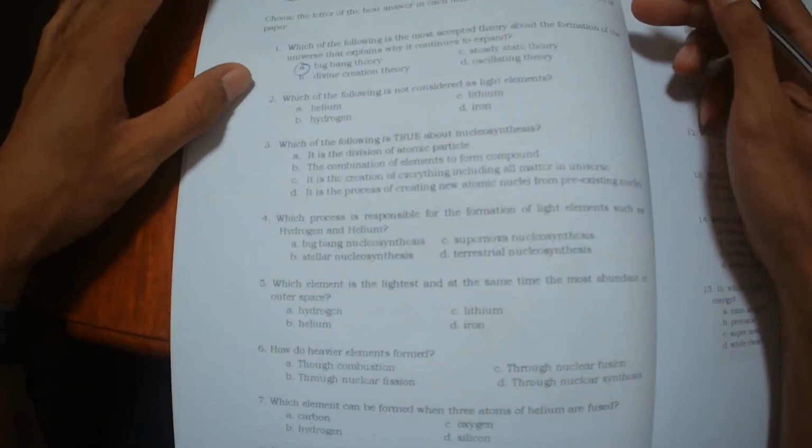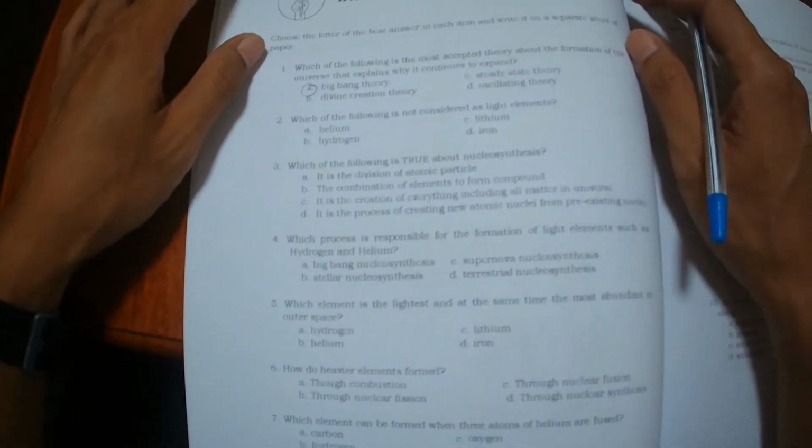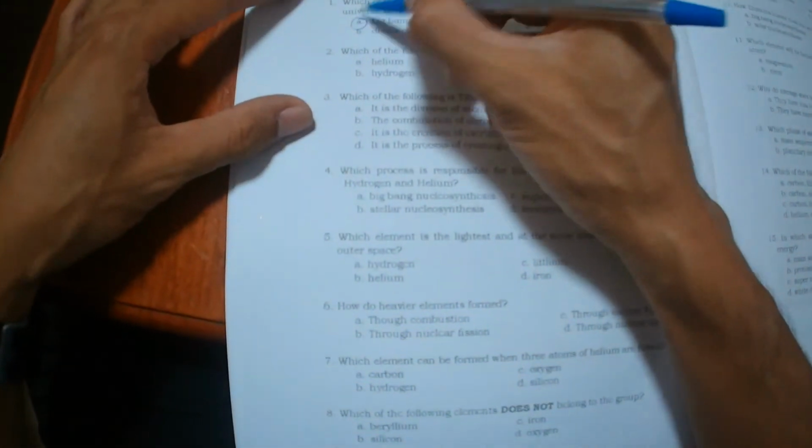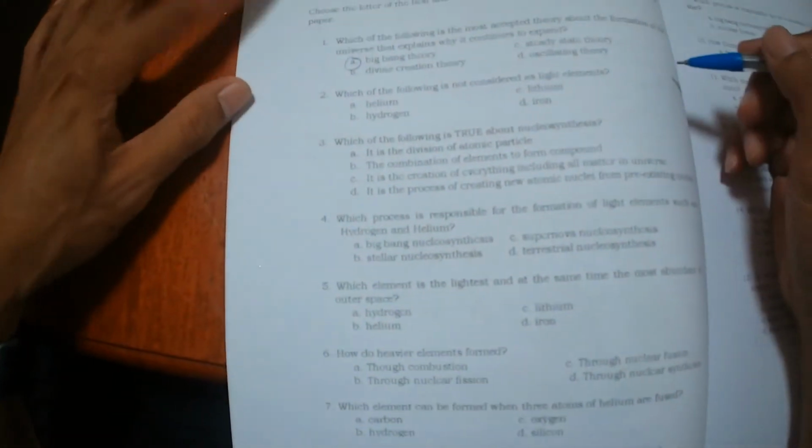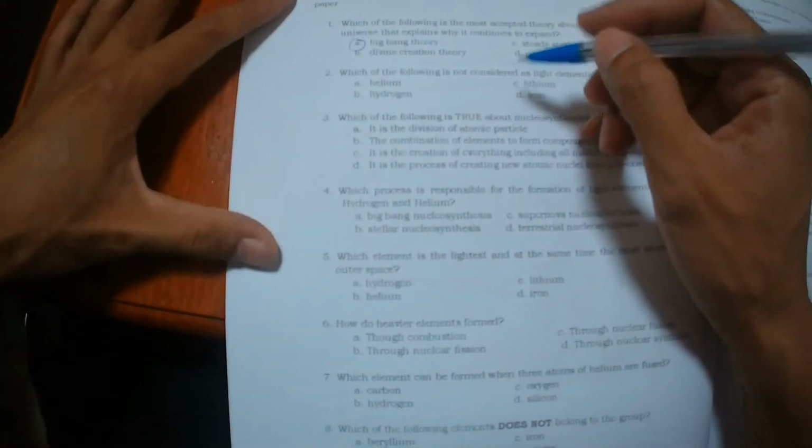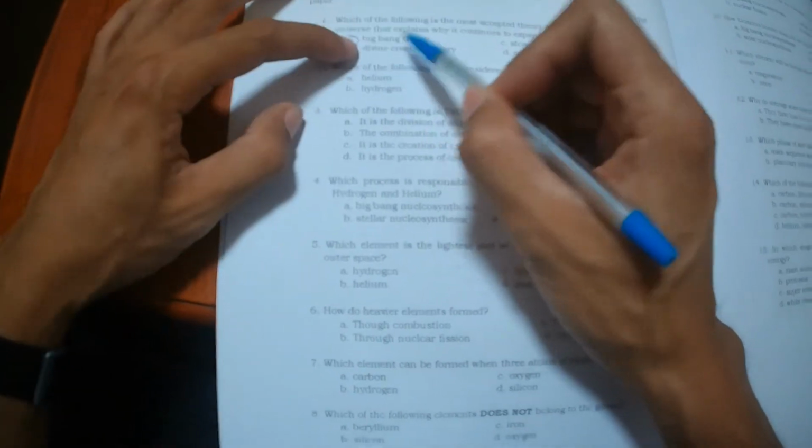Anyway, guys, ito pala, itong copy na to, pinaserox ko na to. So, hindi ito yung talagang misasubmit. So, extra copy na to. So, okay lang na sulat-sulatan ko. Pero yung copy nyo, hindi pwede. Dapat separate sheet siya. Okay? So, Big Bang Theory tayo.